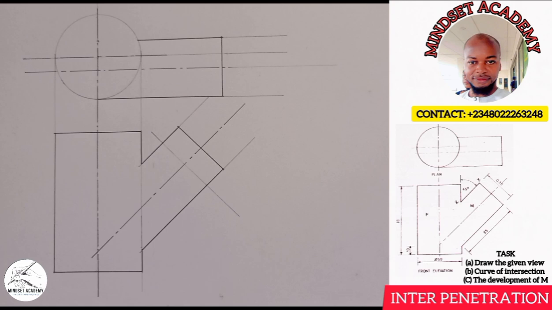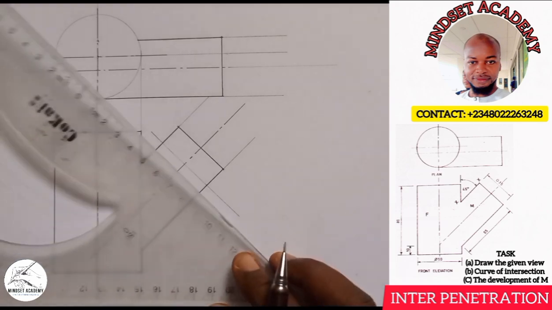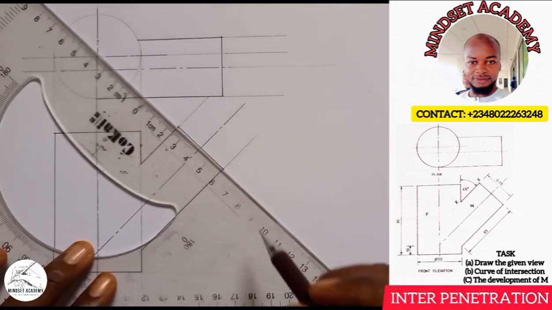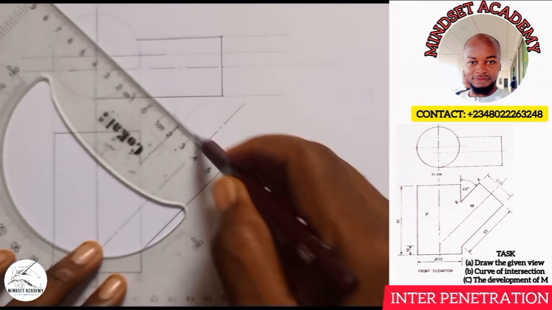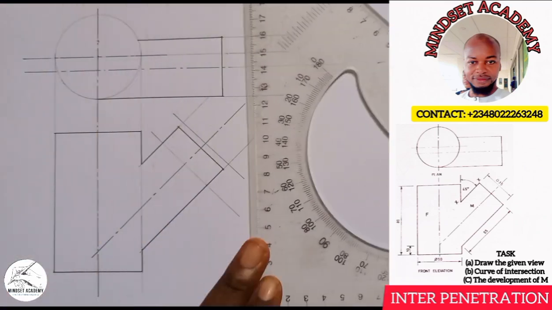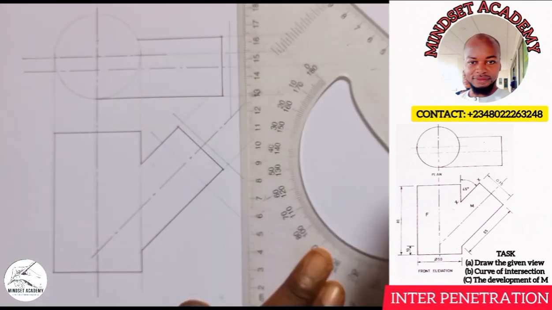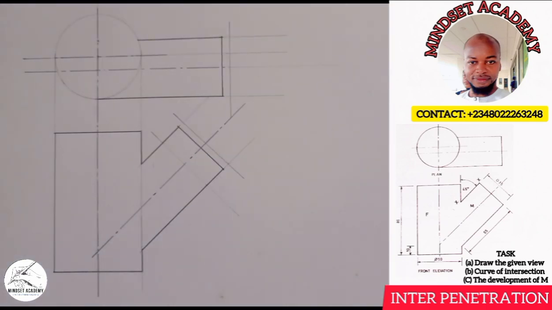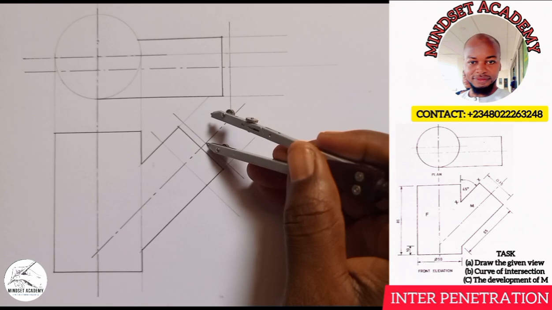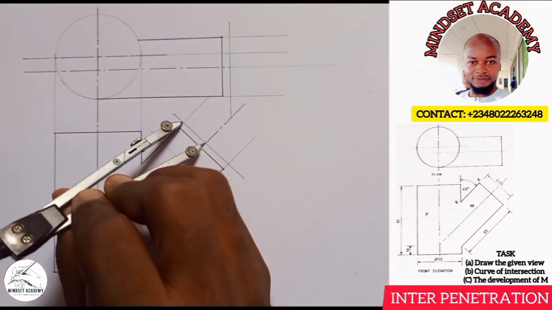Now the next thing we are told is to draw the curve of what? Intersection. We have drawn the given view. The next is to draw the curve of intersection. So what are you going to do? Just draw a line close to it, faint. And you draw another line here, close to it, faint. Can you see that? And you take your instrument and you draw a semicircle from this with the radius of this.